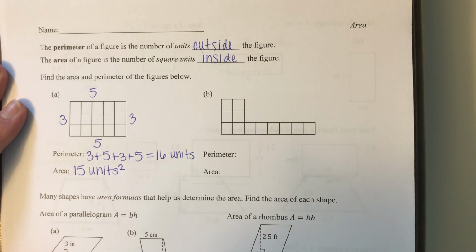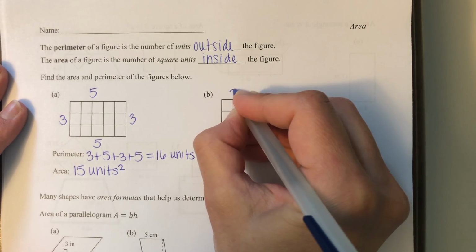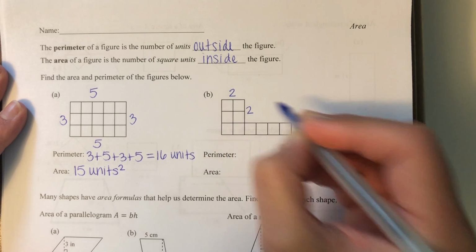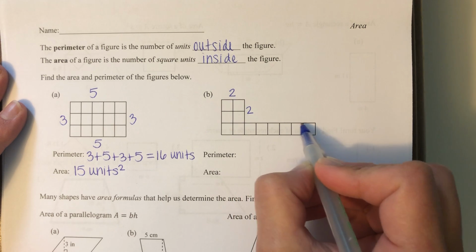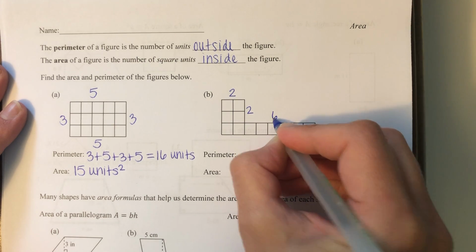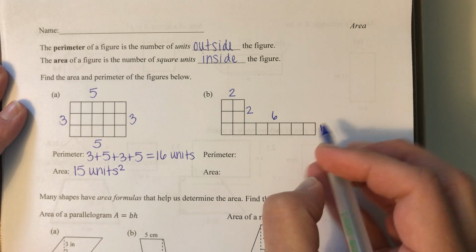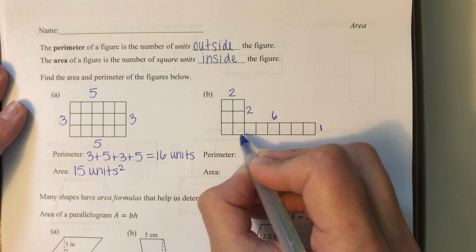All right, let's do another one to make sure you got it. We'll start with perimeter again on the top. This side has a length of 2. To the right here is another 2. This side here is 1, 2, 3, 4, 5, 6. To the right is this little 1. On the bottom, 1, 2, 3, 4, 5, 6, 7, 8.